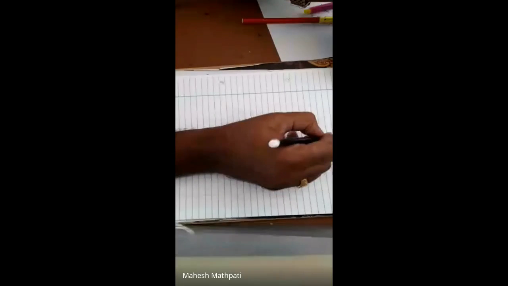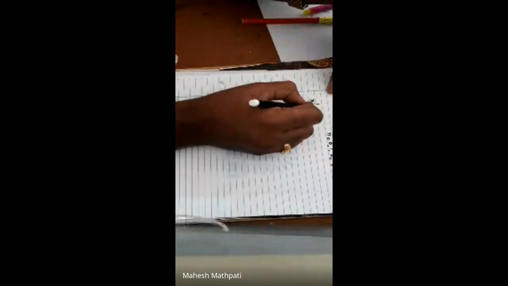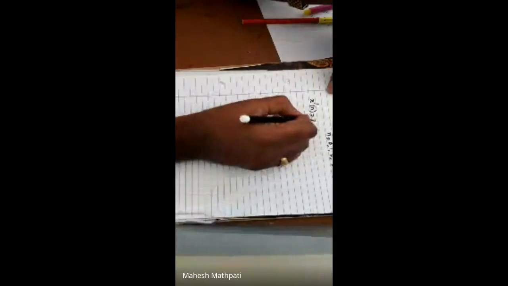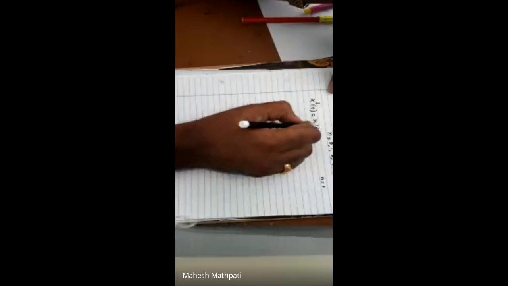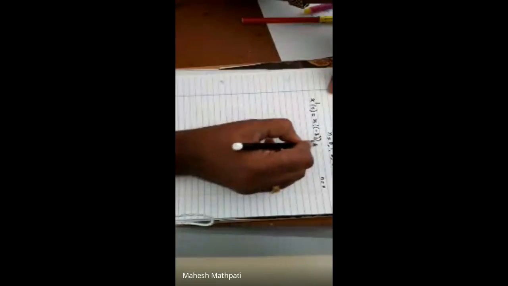Now here we will vary the value of n as 0, 1, 2 and 3. At n equals 0, what will happen? x of (minus 2) modulo 4.